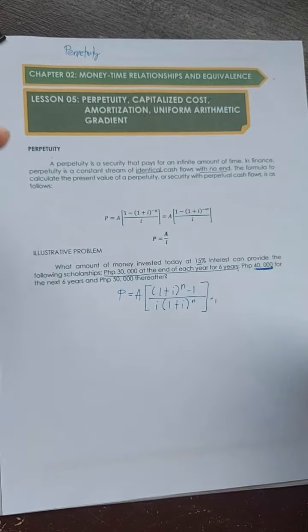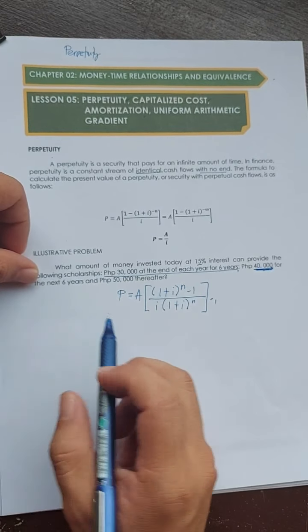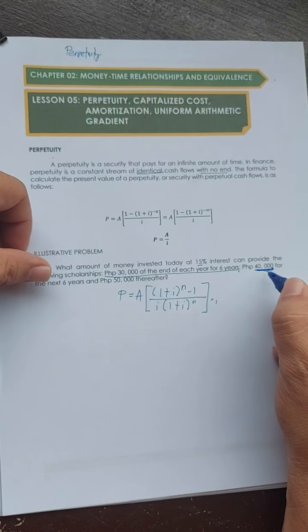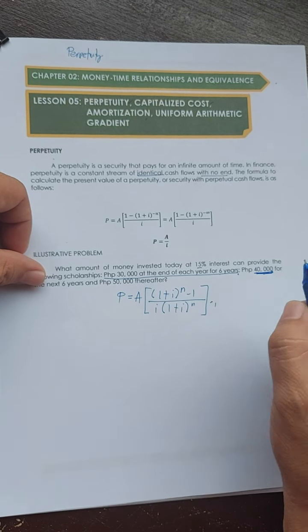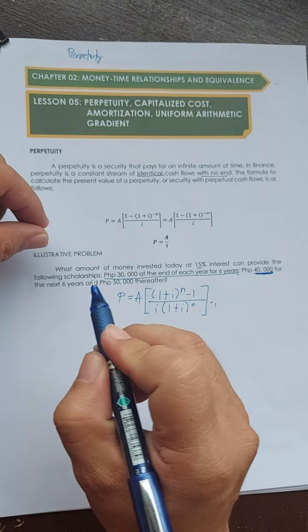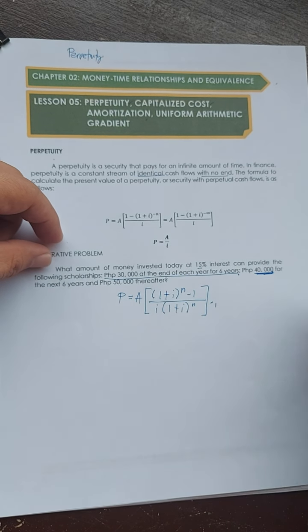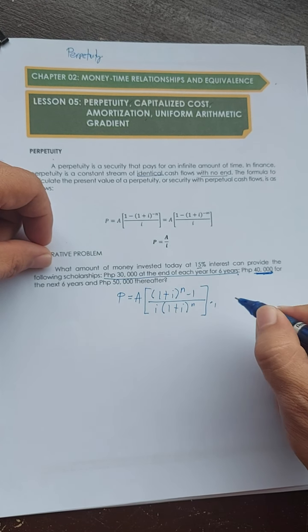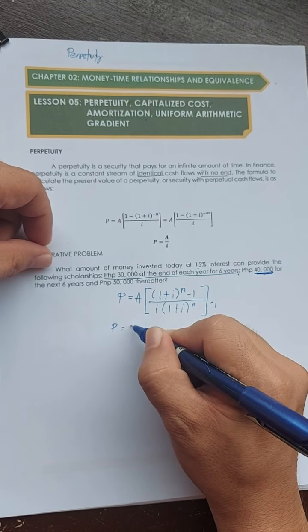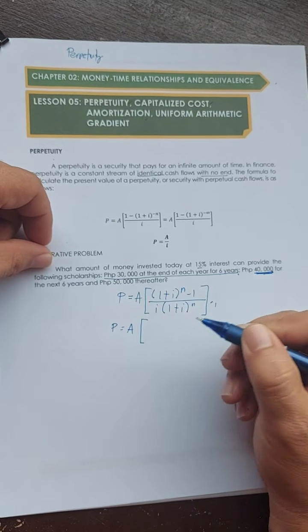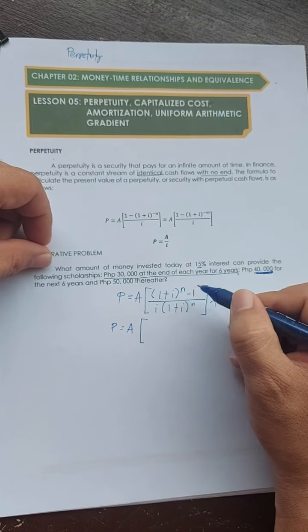So it is 40,000 for 6 years, and I am again going to solve for the present worth of this annuity. Our focal point would be the present, so our formula is P is equal to our annuity. Since I'm solving for the present worth, it is similar to this.